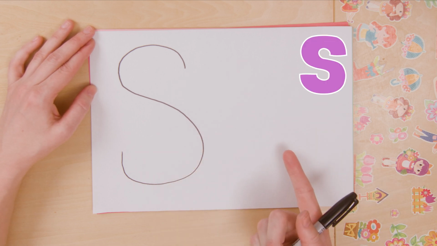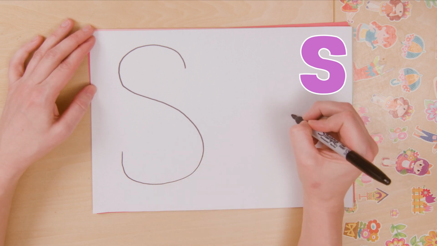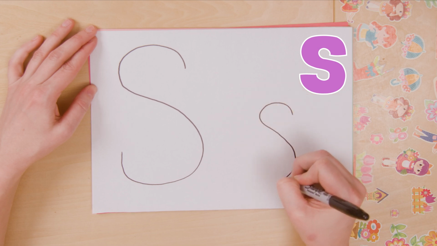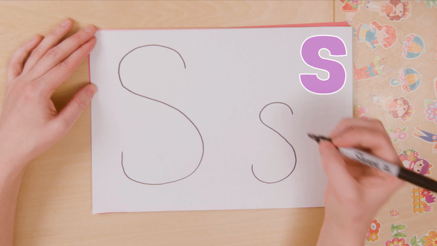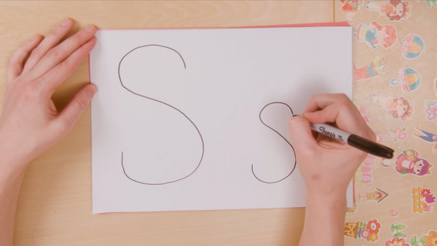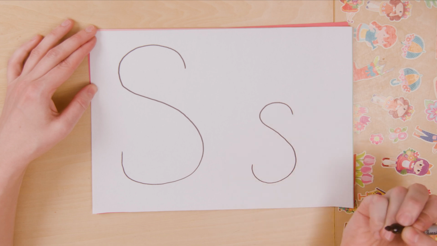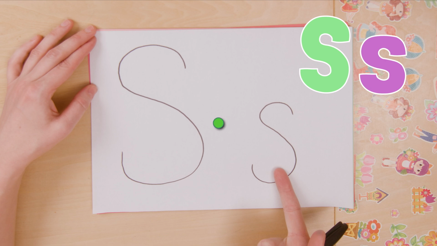And for the small s, we are going to do the exact same thing, but just smaller. Ready? Start here and curve around to the left, down, and back up. There we have it. Try it with me. Small s, we're going to start here, up, and around, and back up. Capital S, small s.